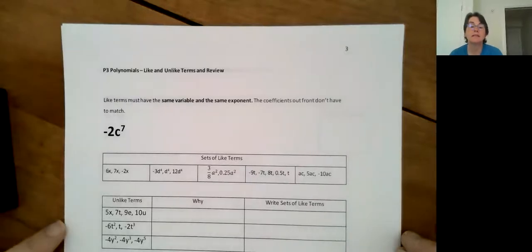Hi there, we are going to look at some polynomials today, and we are looking at like and unlike terms. This is one of those key things that students just gloss over, or they know the definition of what a like term is, but they don't understand it. They just memorized it because somebody somewhere told them that. So today I want to give you that deep knowledge that's going to make sense, and it's going to be, oh, that's why that works that way.